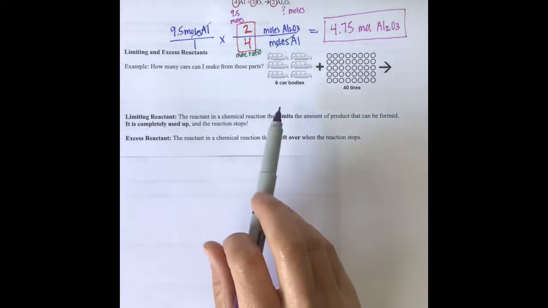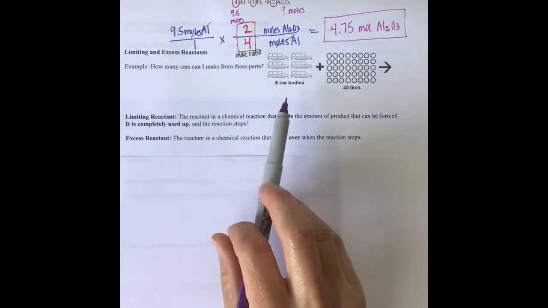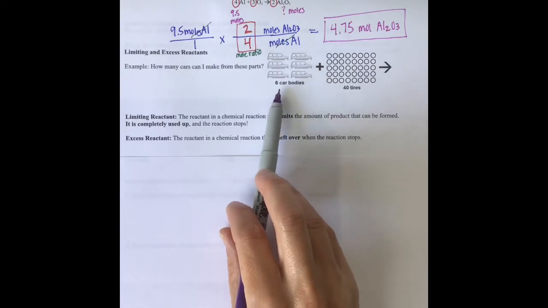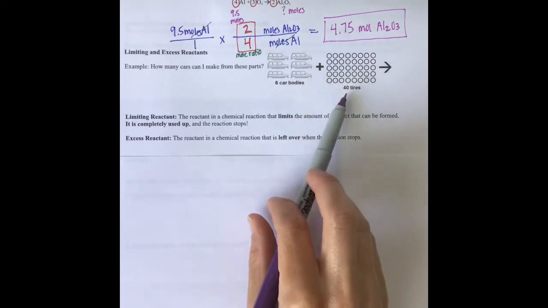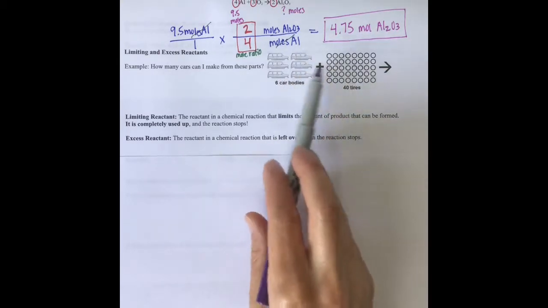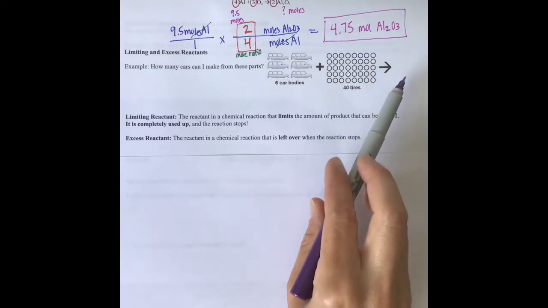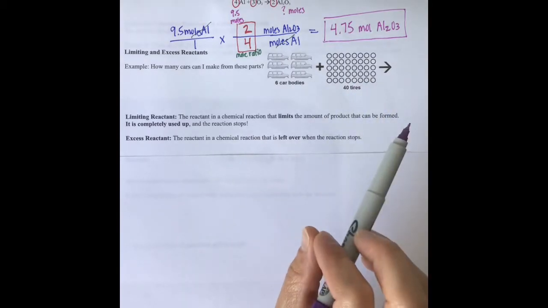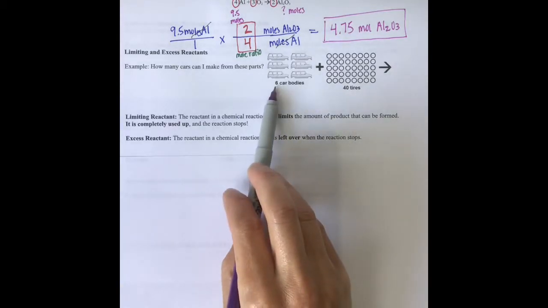Okay, so let's think about another example together as a class. So I have 6 car bodies and I have 40 tires. These are my reactants, and I want to know out of these parts how many whole cars I can make. Well, we know that each car takes 4 tires, okay?